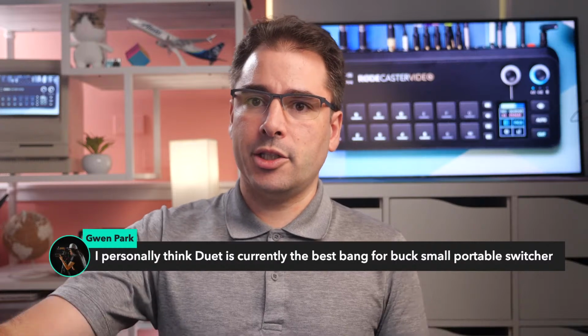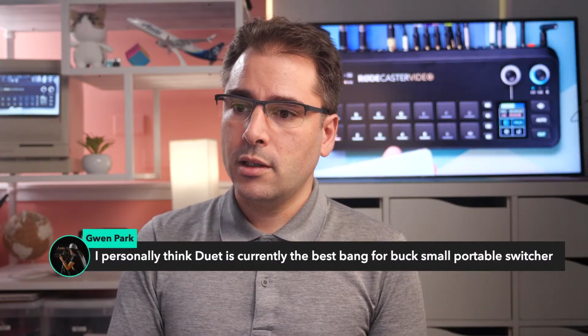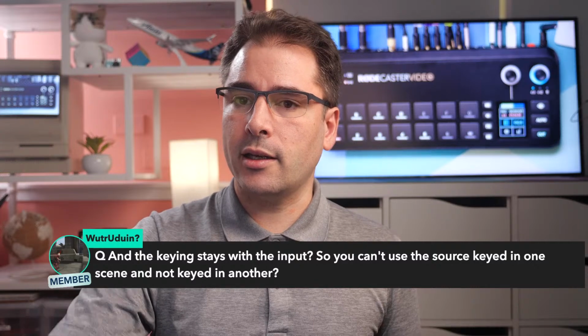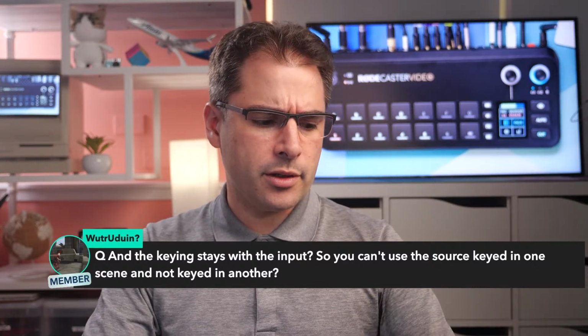Why is my mouse glitching? The keying stays with the input, so you can't use the source keyed in one scene and not keyed in the other. Correct. Which, I don't know why you would like that.